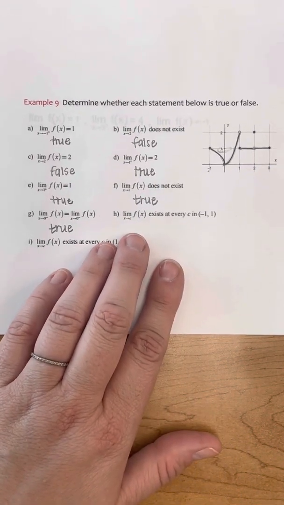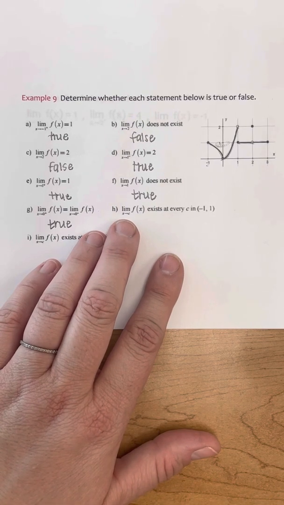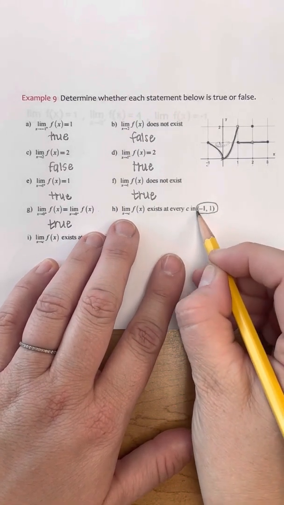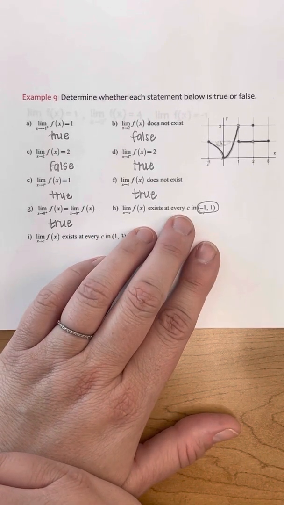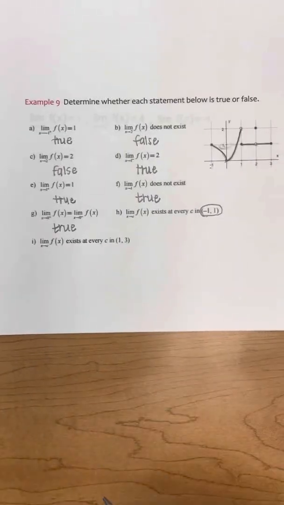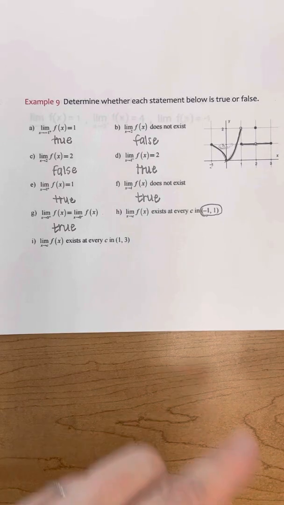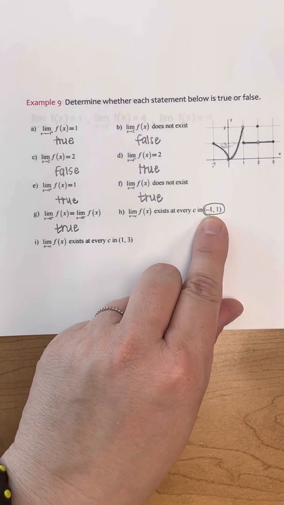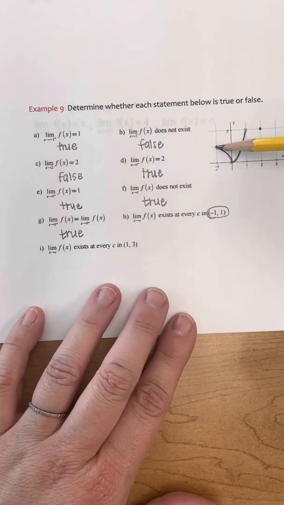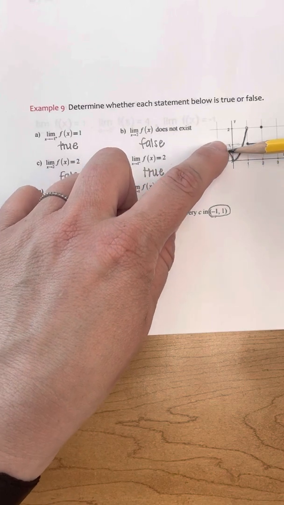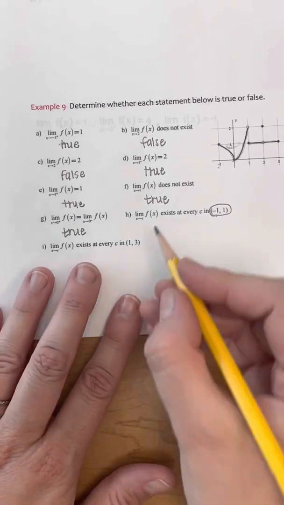All right, this next one says the limit of f of x as x approaches c, so that could be any number on here, for this domain. It says it exists at every value of c between -1 and +1. So whether or not it's 0.9 or -3/4 or 0, just any number between -1 and +1, would the left and the right sided limits be the same? And as we're looking at this, whether you're coming from the left or the right, for all of these pieces in between -1 and 1, yeah, they would absolutely be the same.